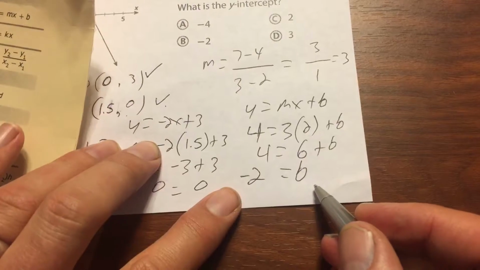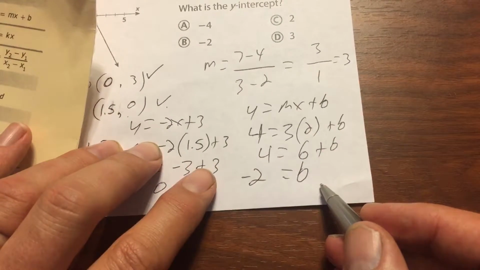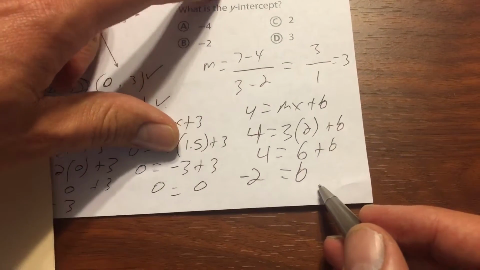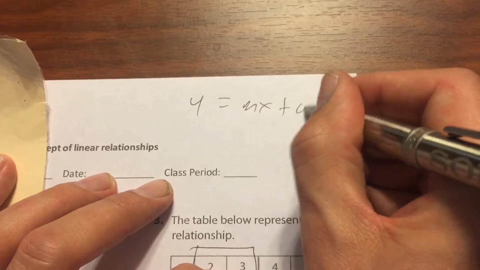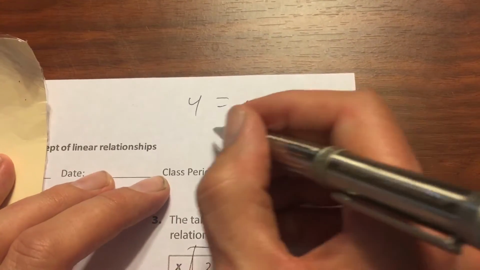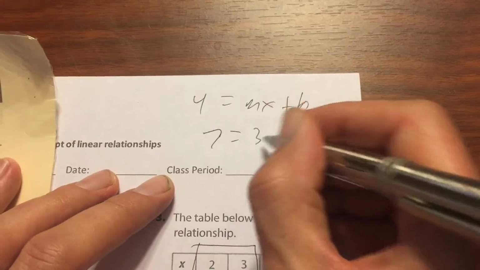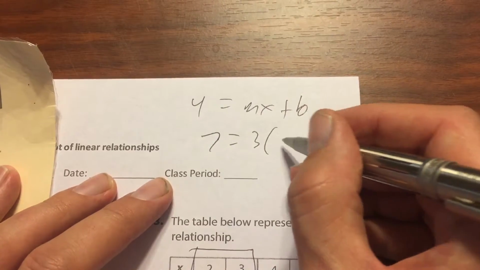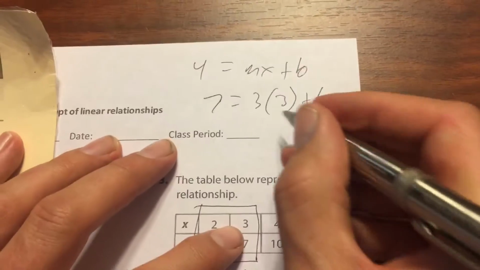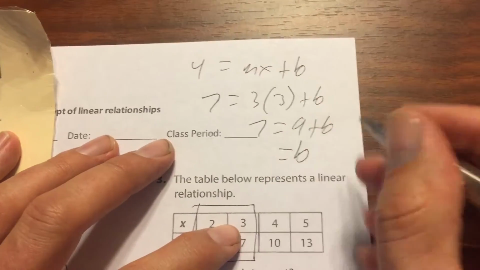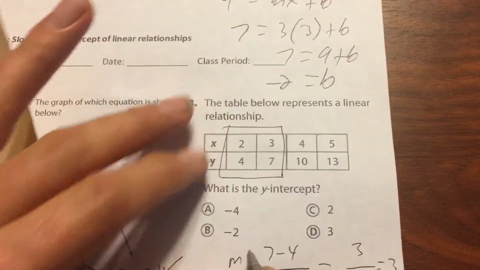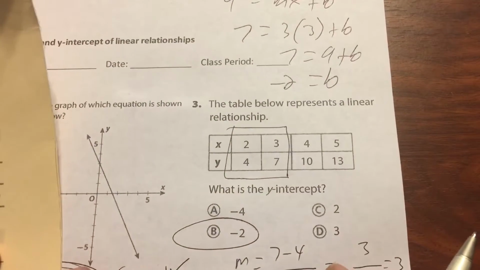Now, if we're working on a test and we want to do a double check to make sure we have everything that we need, we can go back in and do this with that 3 and the 7. So let's do this one more time with the 3 and the 7. So y is equal to mx plus b, and y is going to be 7 is equal to 3, and then the x we're going to do is 3 as well, plus b. So 7 is equal to 9 plus b, so b is equal to negative 2. So that checks out. Answer here is going to be b.